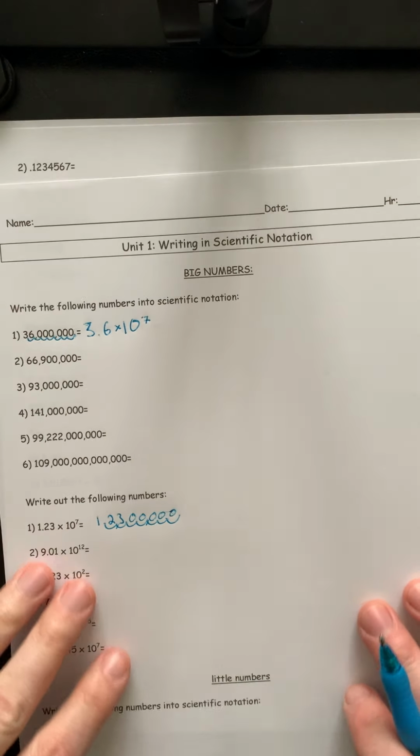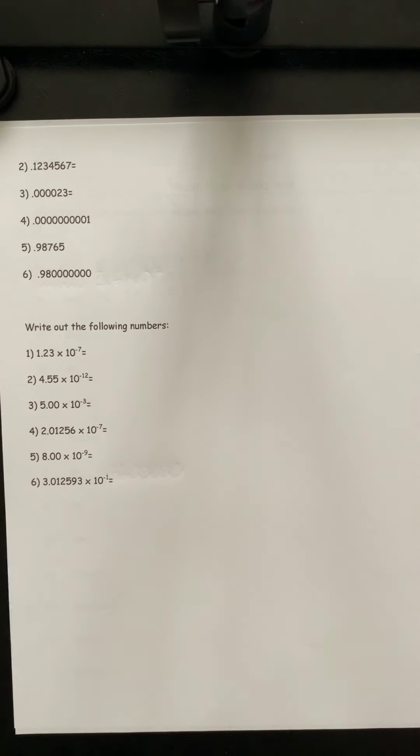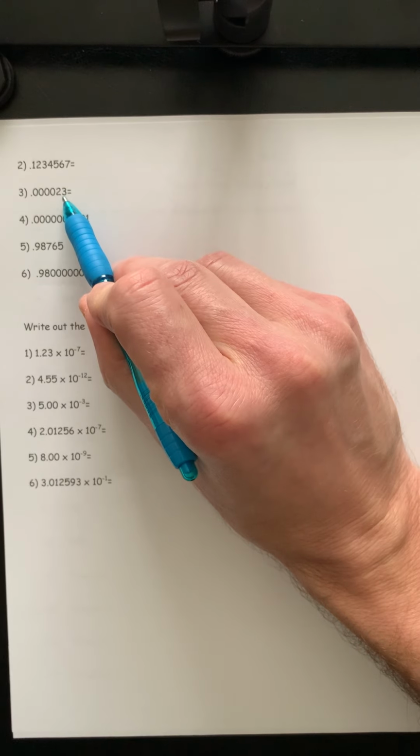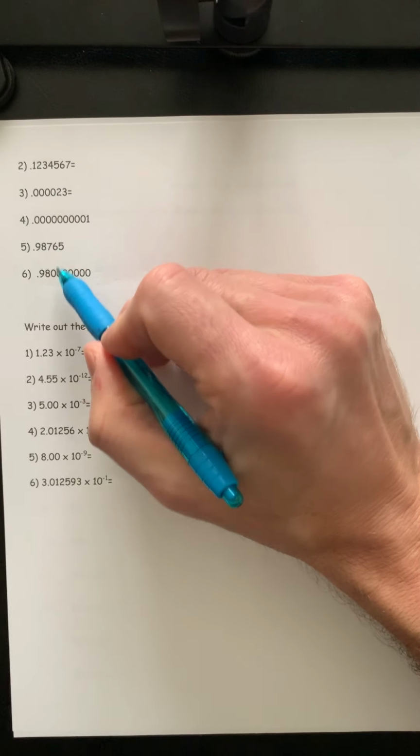Now these little numbers, I'll flip this over to what would have been the back of your practice. The rules are still the same. Some of these, I'll admit, probably aren't something you would have written out in scientific notation, but we're just trying to get the rules down here. The first step is you have to move the decimal between 1 and less than 10. But we're dealing with decimals.